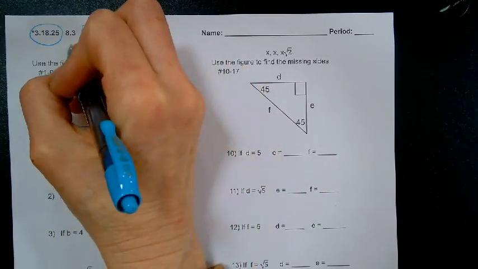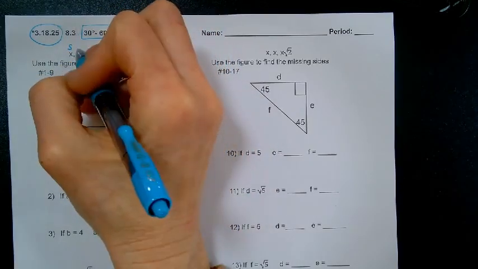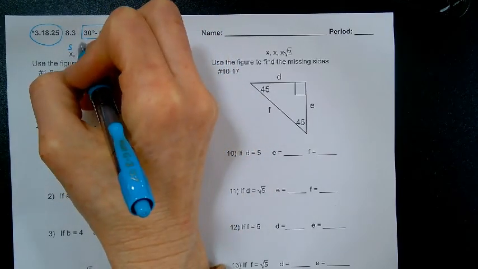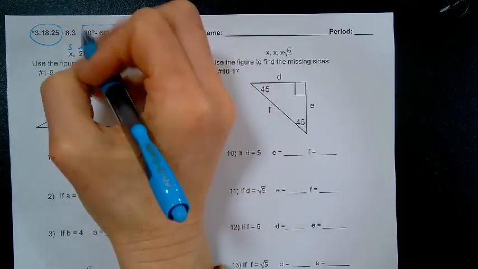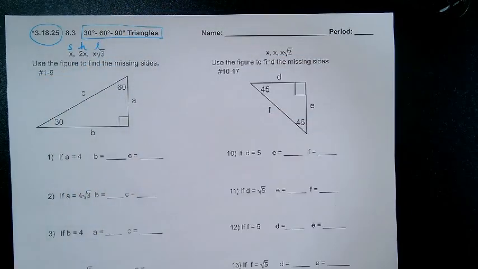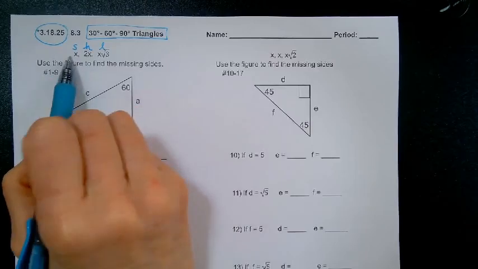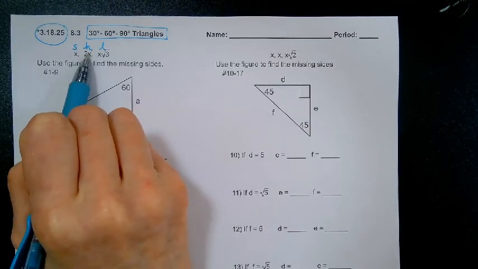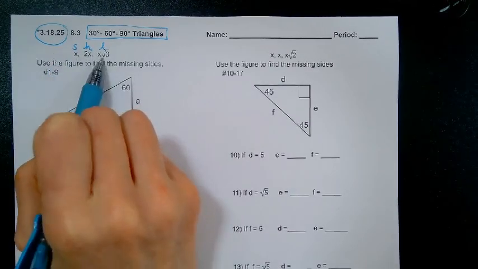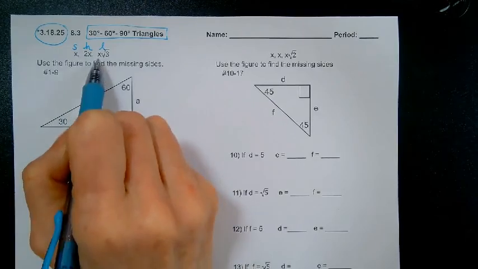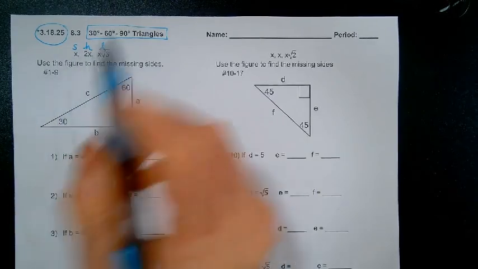So the relationship between the small side, S, is going to be related to the hypotenuse and also related to the long leg. If you have the small side, the hypotenuse is going to be twice that. If you have the small side, the long leg is going to be the small side times rad 3.